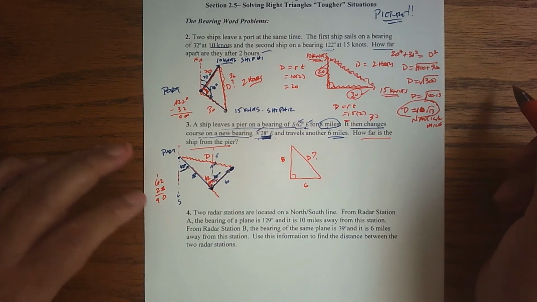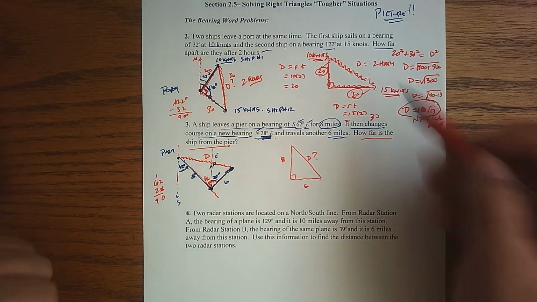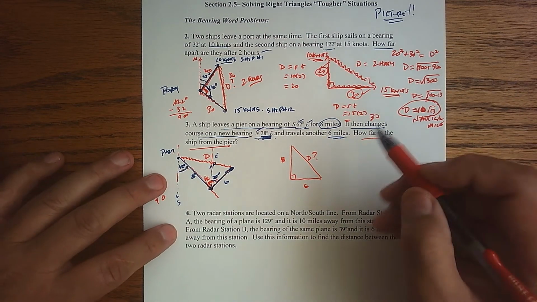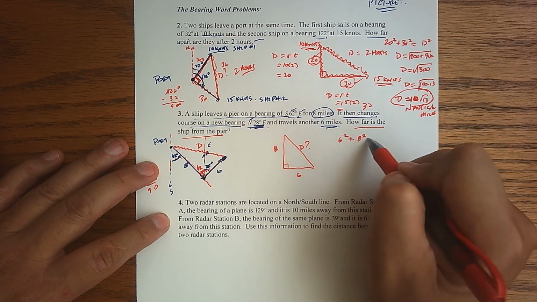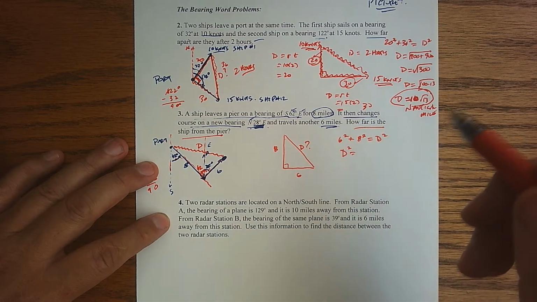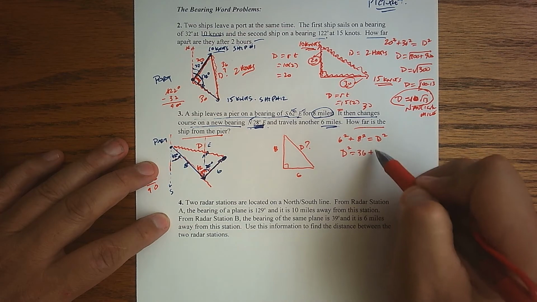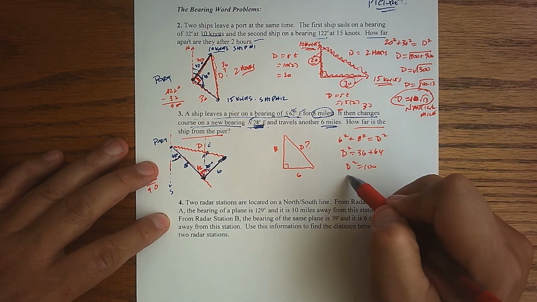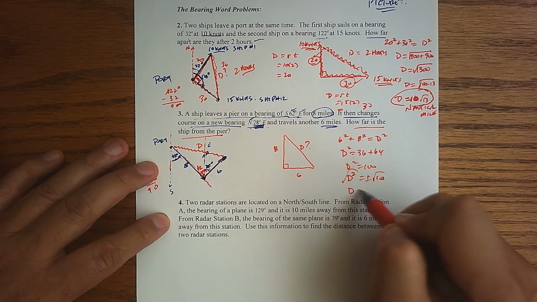So again, a lot of language. Drawing the picture, we find that we got lucky, just like the last one, where we have a nice 90-degree angle, so we don't have to do anything crazy. And so again, using our Pythagorean theorem, 6 squared plus 8 squared is d squared. D squared is essentially going to be what? This is 36 plus 64. So d squared is 100. Taking a square root, we basically get that d is equal to 10.